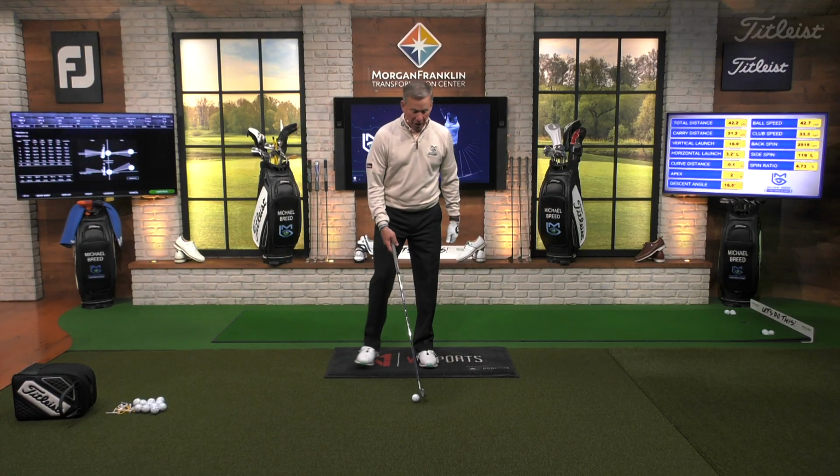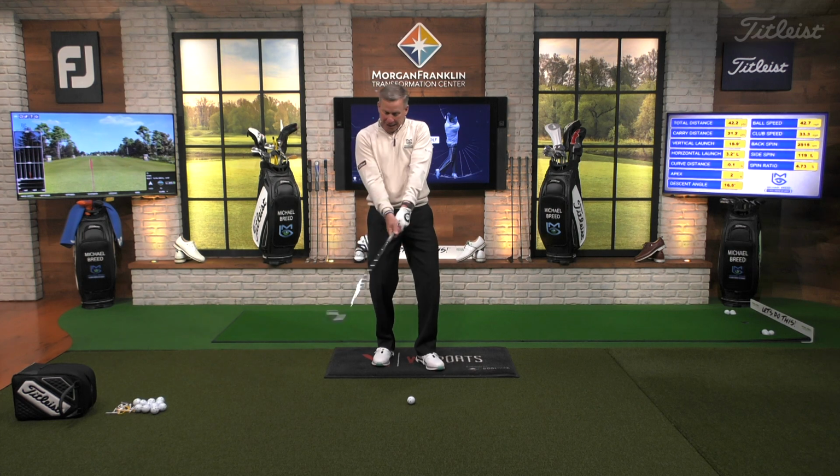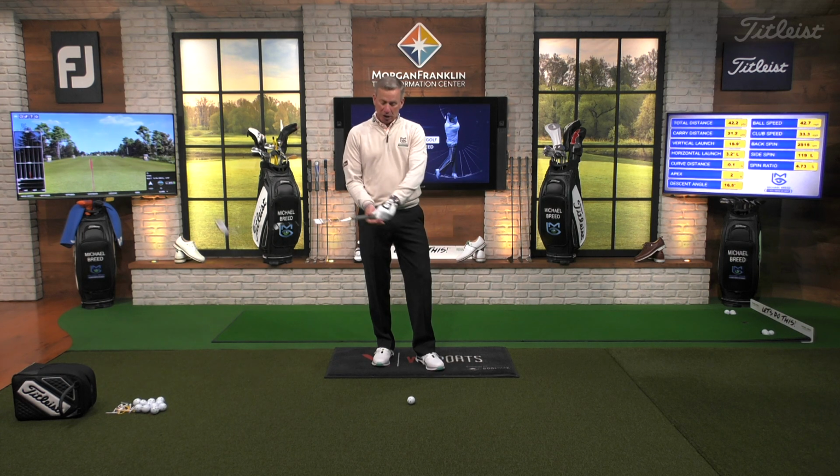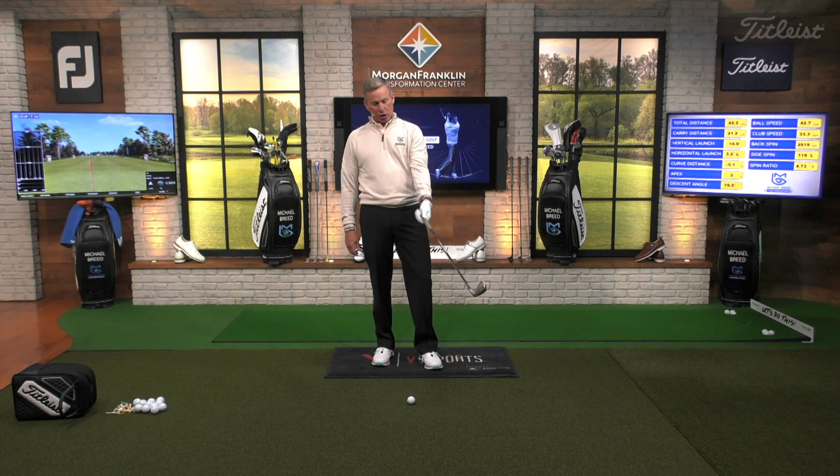Do you want to play golf like that? No, I don't want you to play golf like that. When you're thinking about release, I don't want you to spin shafts. That is not a release to me. That's a spin. A release is you have an angle in your wrist and you let go of that angle in the wrist. And it pulls out this way. It doesn't pull out and spin over. It doesn't do that.